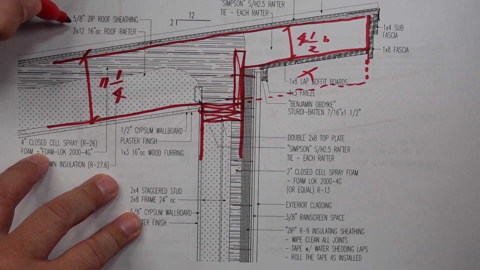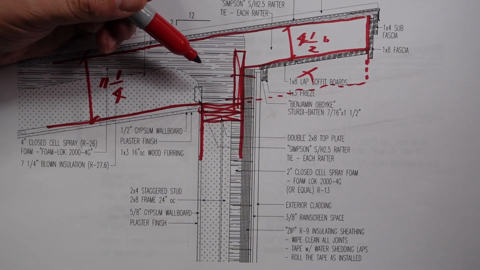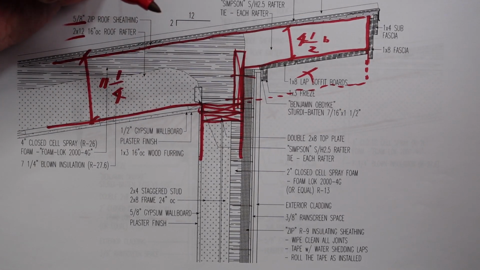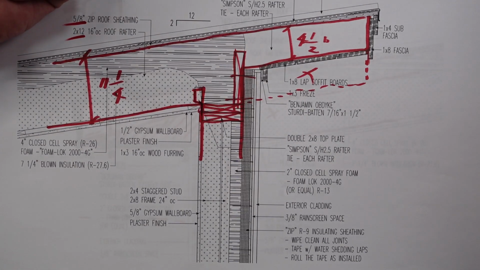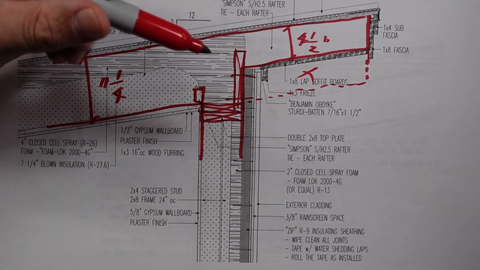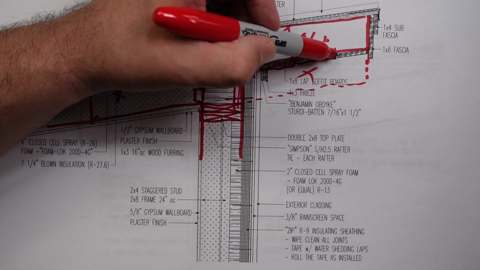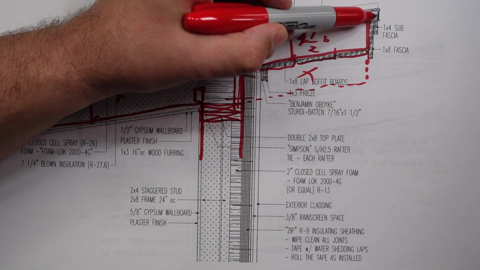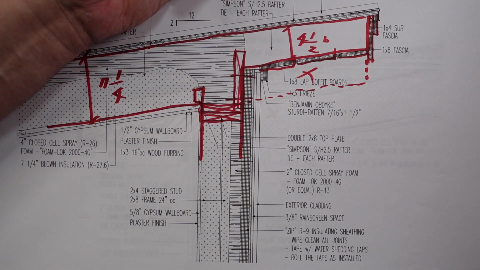And of course, we have the 2x12 we talked about, the 5/8 inch Zip on top, our standing seam metal roof assembly on top. We do have our Simpson hold downs on the inside there, and we have our same lap boards here, and then our 1x8 fascia and 1x4 sub fascia.